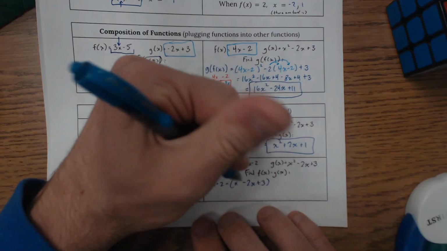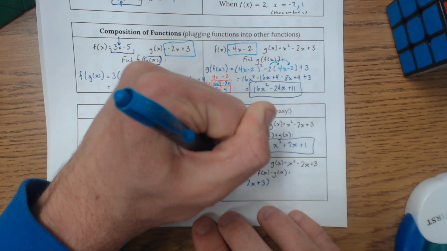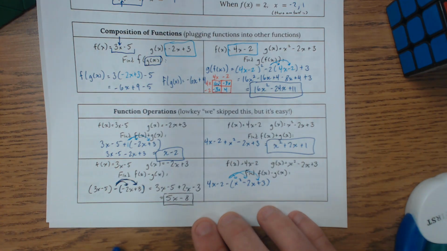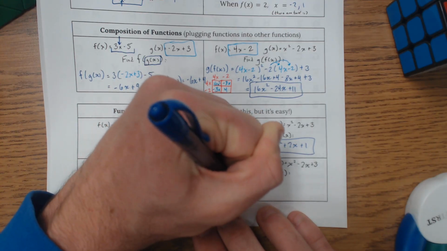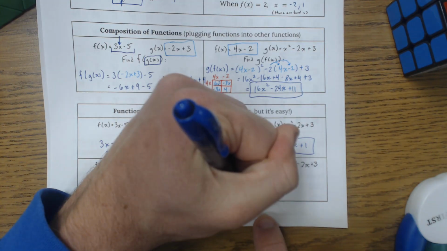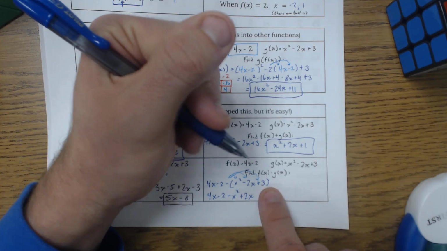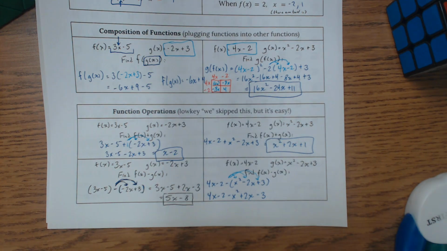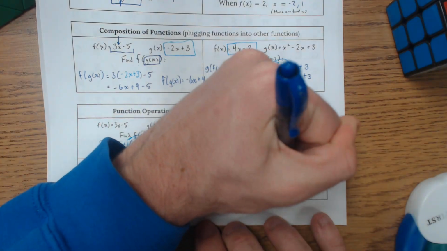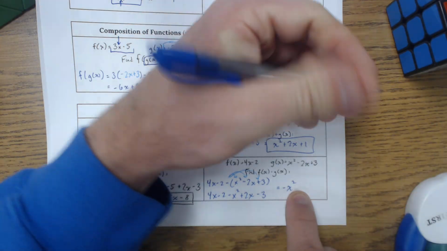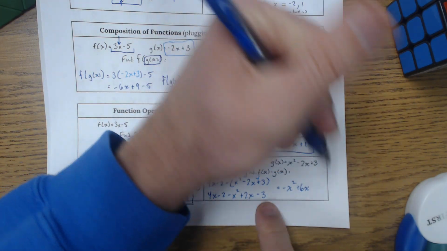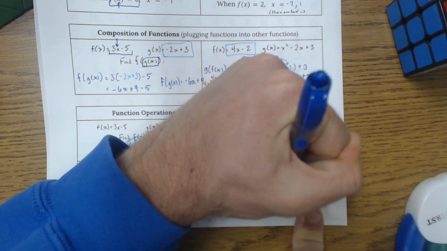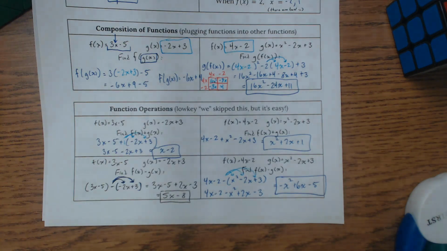I just have to make sure that this negative gets distributed to all three of those terms. So I have 4x minus 2 minus x squared. This negative is going to make that negative 2x positive, and then I have minus 3 on the end. I'll combine like terms. What do I have? A negative x squared, 6x, and a minus 5. So this is f of x minus g of x.